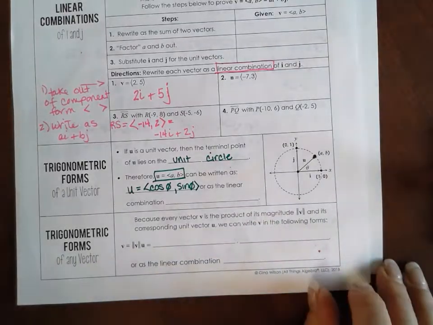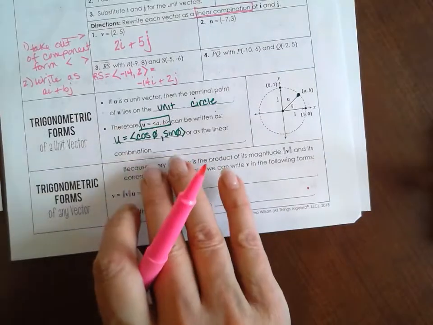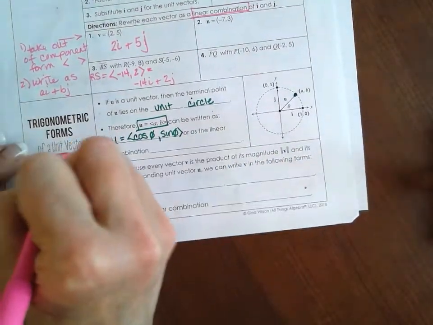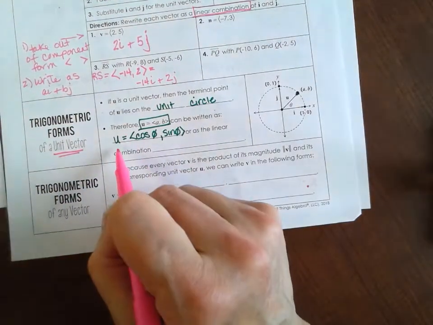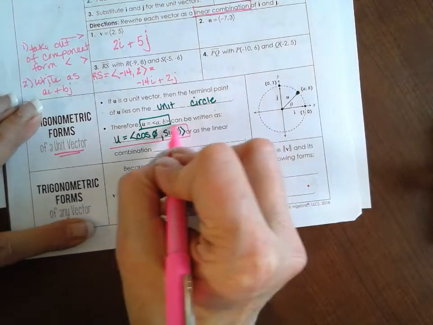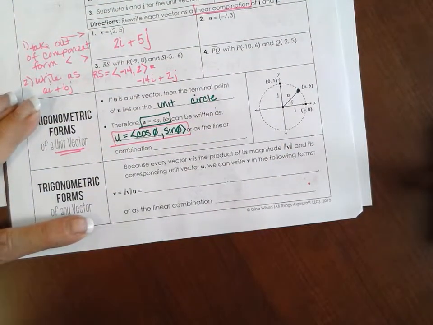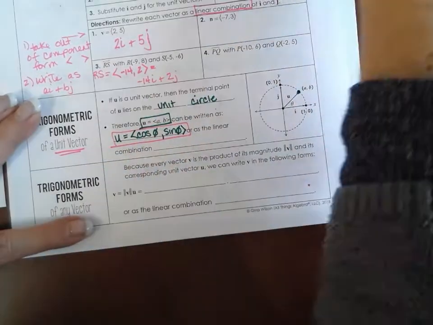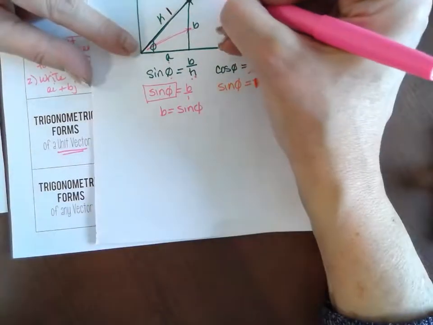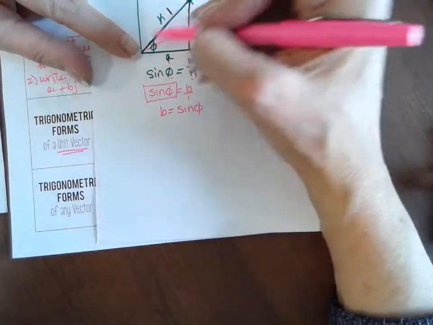Okay, and then we talked about the trig forms of a unit vector, right? We said that if you want a unit vector, you can write it in trig form, and it was going to be this formula, because we proved yesterday how the sine of theta, we had our a and our b, and the sine of theta was b over h.